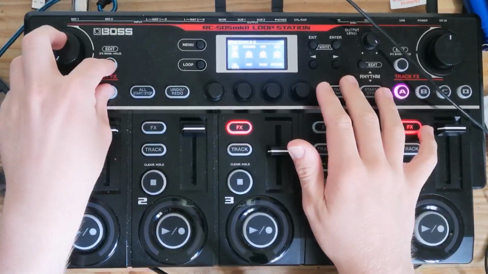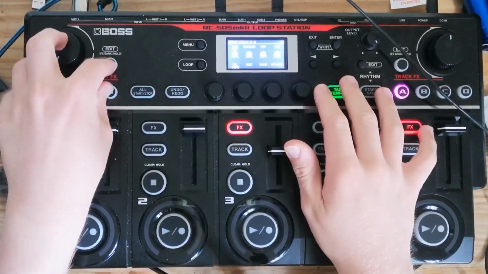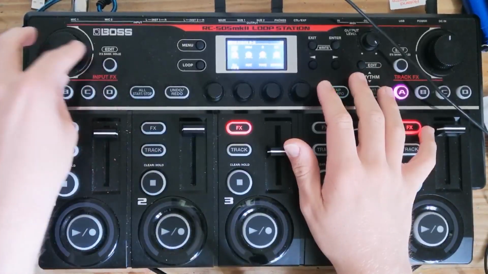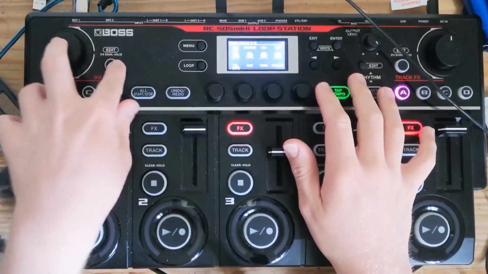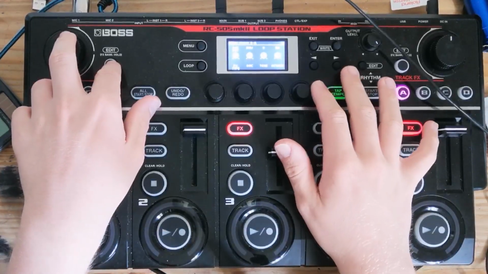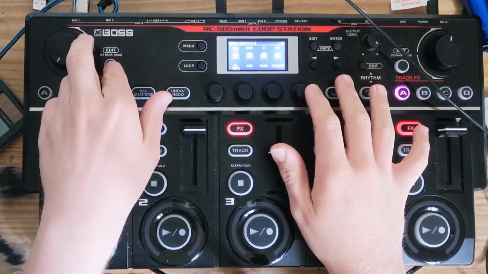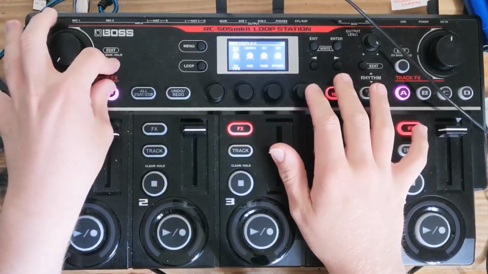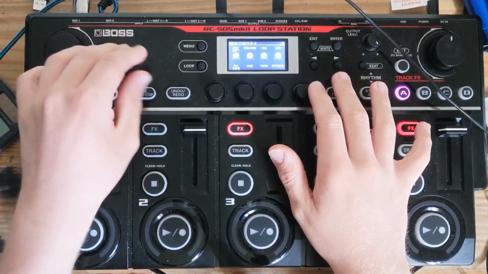Next up in bank B, in slot A, we have an oscillator bot. In slot B again, we have an oscillator bot. In slot C, we have an oscillator bot. In slot D, we have an oscillator bot.